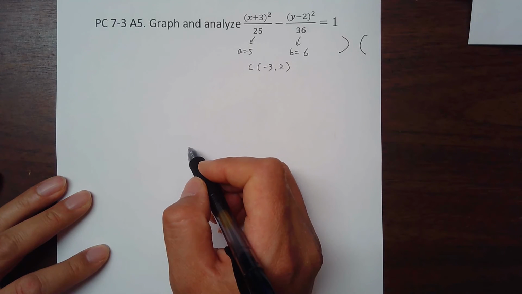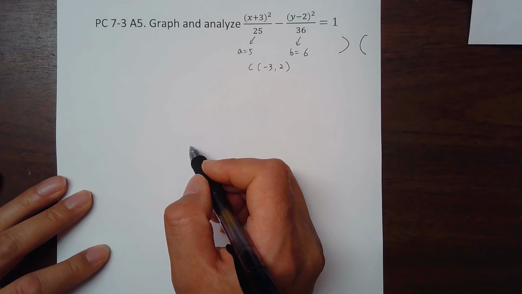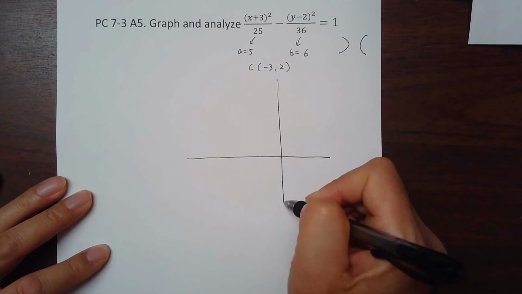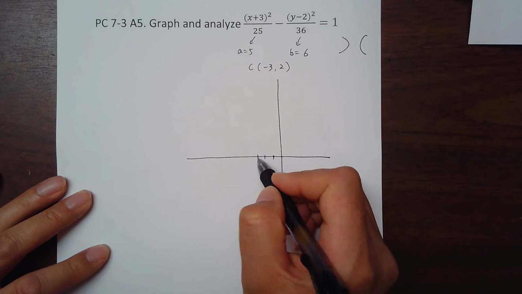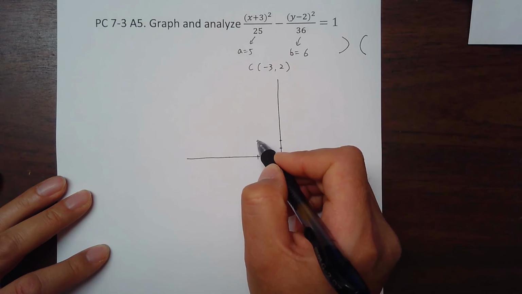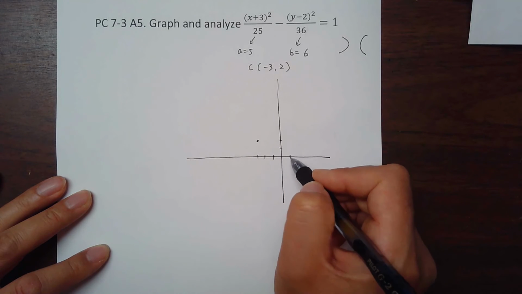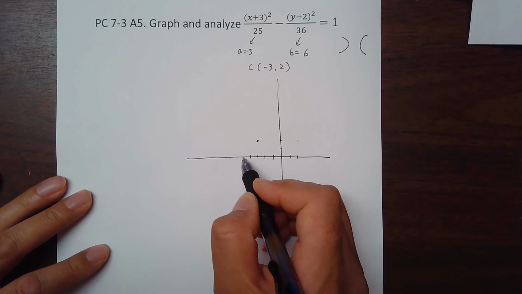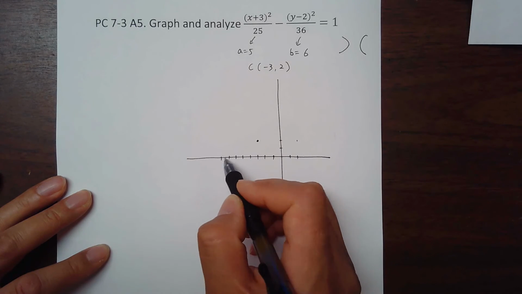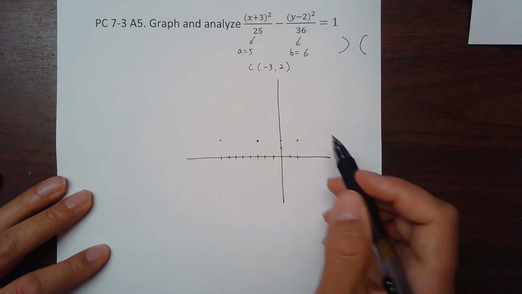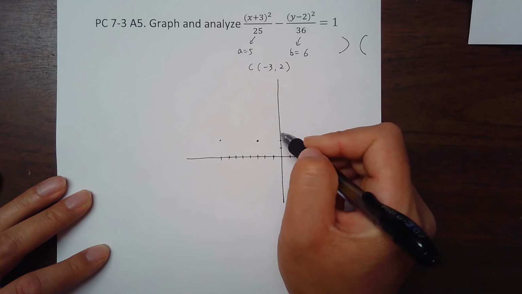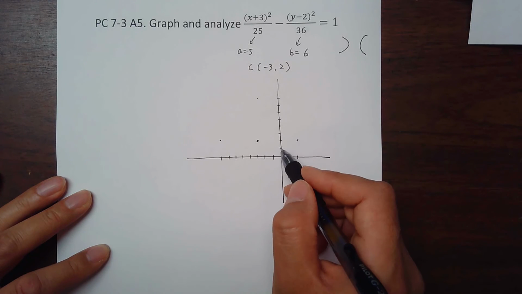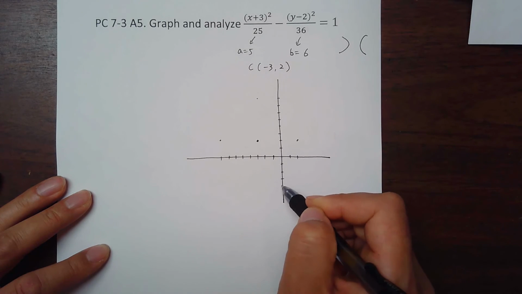So, approximate graph. Let's do 1, 2, 3, 1, 2. That's the center. You go right by 5, left by 5: 3, 4, 5. You go up by 6: 1, 2, 3, 4, 5, 6, and down 6.